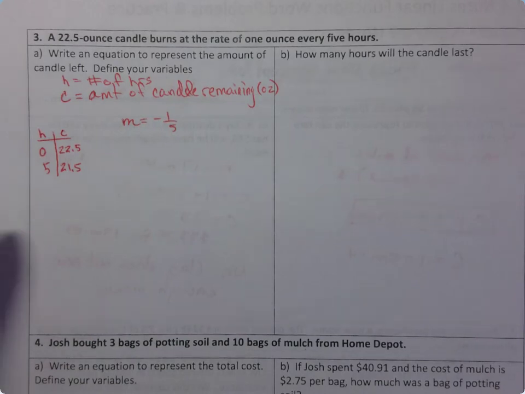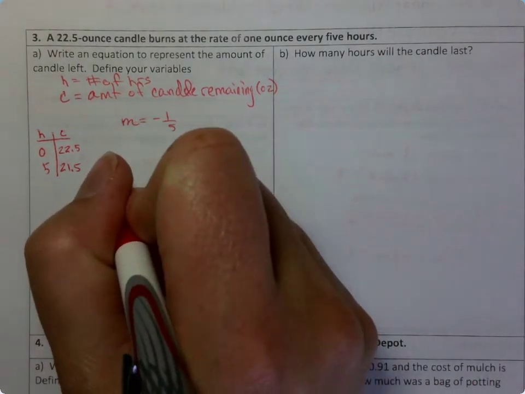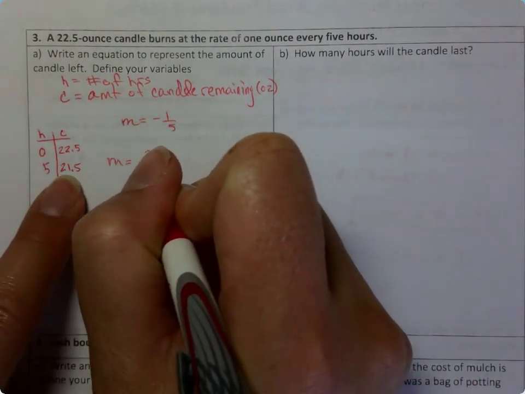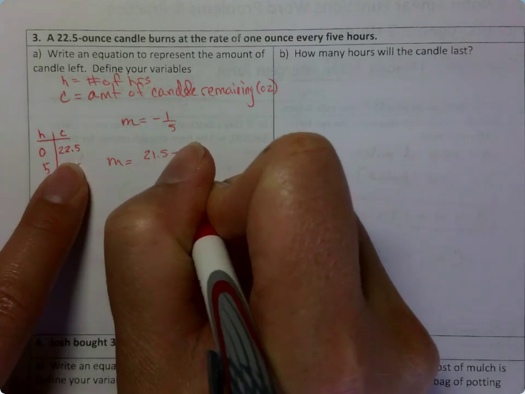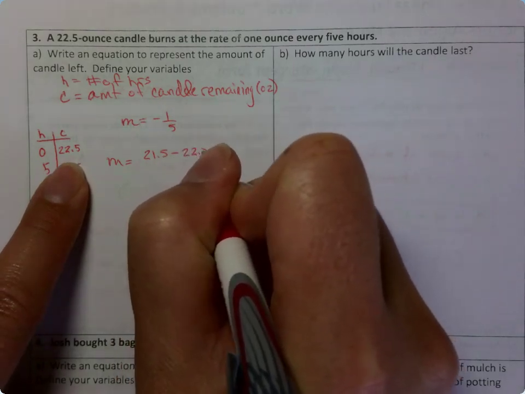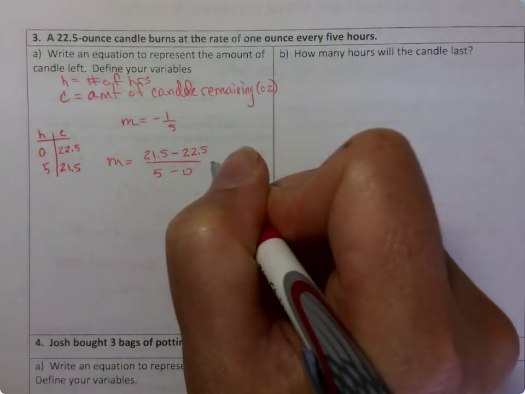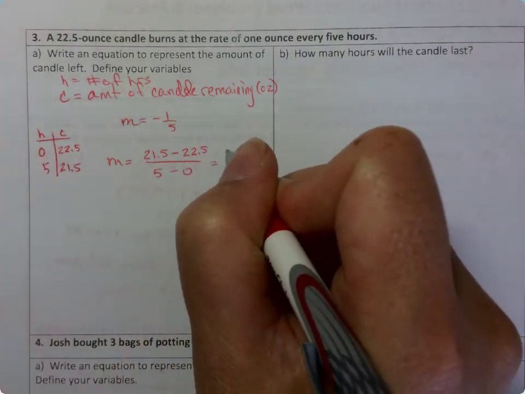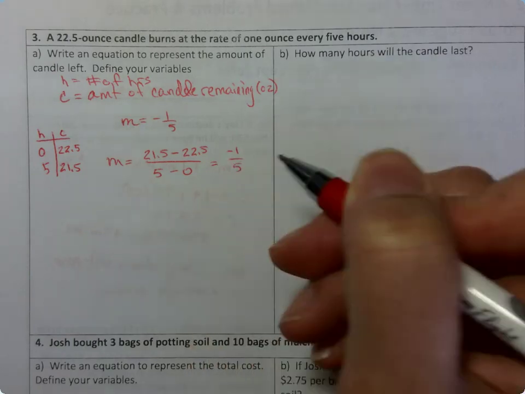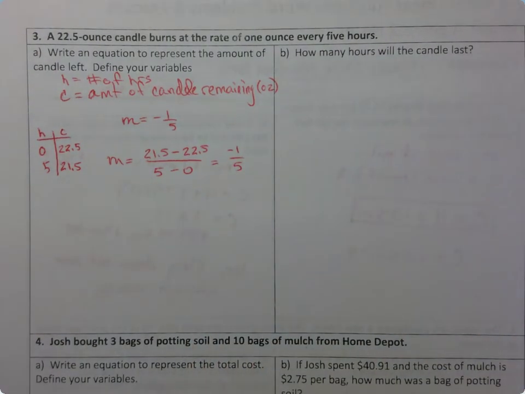I mean, I could keep going. I could do 10 hours. I get 20.5. So I'll do my slope formula. Y2 minus Y1 over X2 minus X1. And I get -1 over what? 5. So if I wasn't sure what my slope was, do you see how I can sort of start off and reason it out? And I pull those two ordered pairs and I pull my slope.